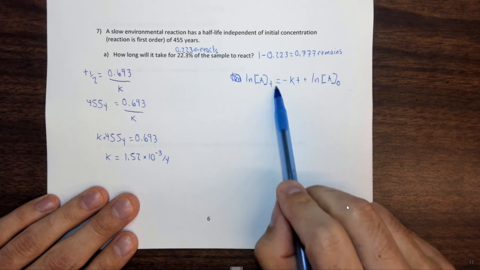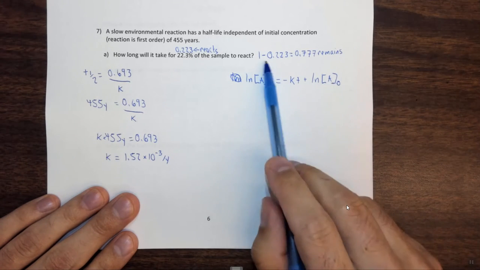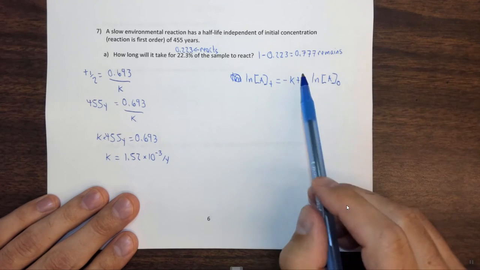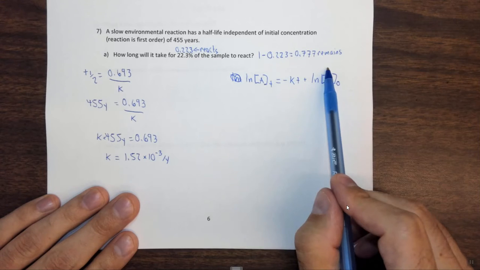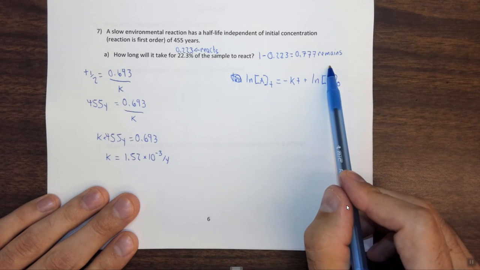So that will be the concentration of A at some time. The concentration of A0 is 1. So we can use percentages in this way. If you want, you could put in 100, but it's easier to put in 1 because the ln of 1 is 0.